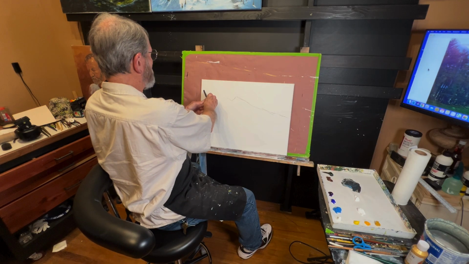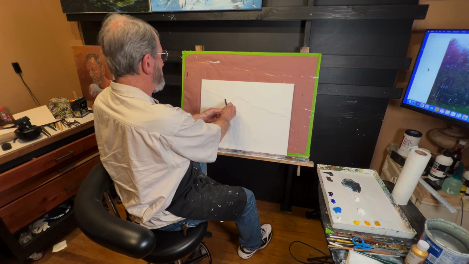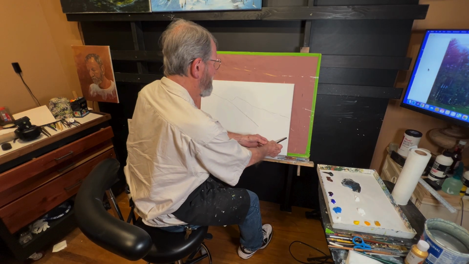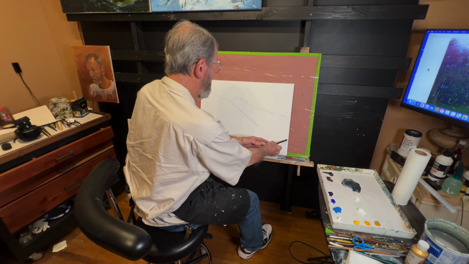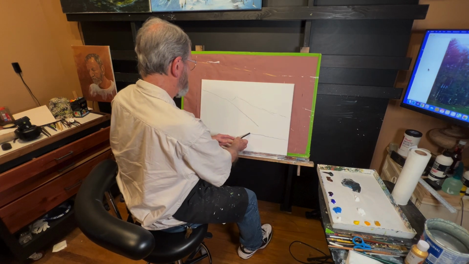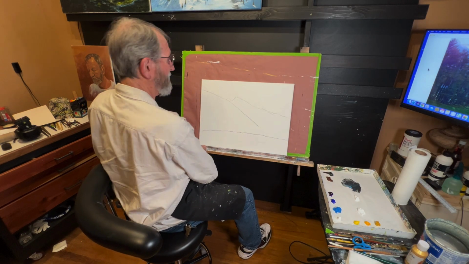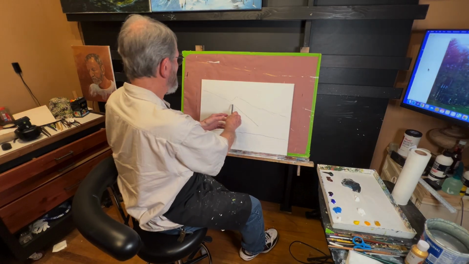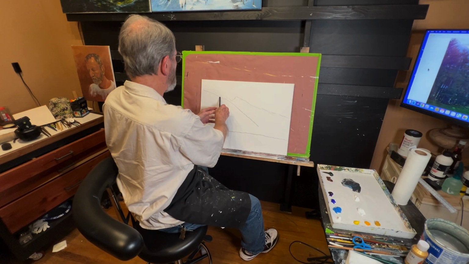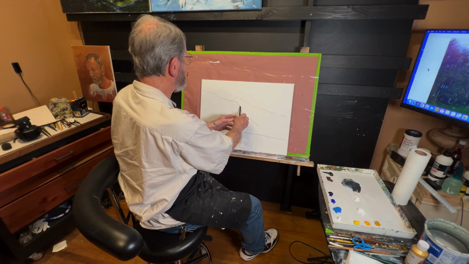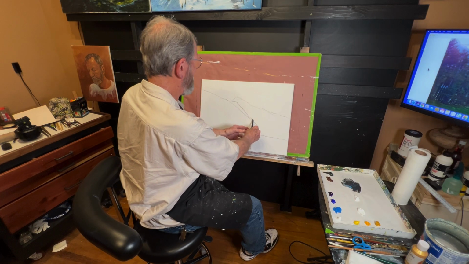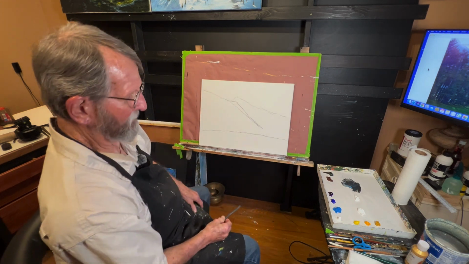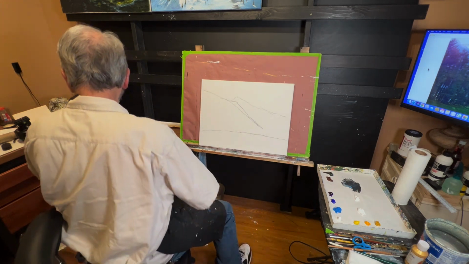And then this one comes way up, and then down, and then right along here is the bottom line of that valley. And then we got all the trees and everything else around. And this is going to come over a little bit and then down. So we'll get started on it right there.